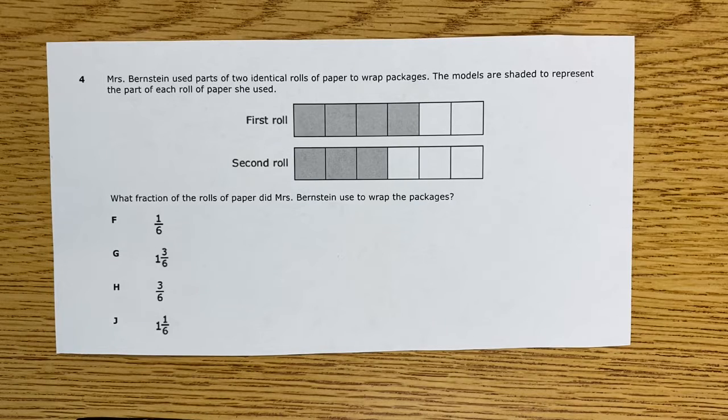Question 4. Mrs. Bernstein used parts of 2 identical rolls of paper to wrap packages. The models are shaded to represent the part of each roll of paper she used. What fraction of the rolls of paper did Mrs. Bernstein use to wrap the packages?